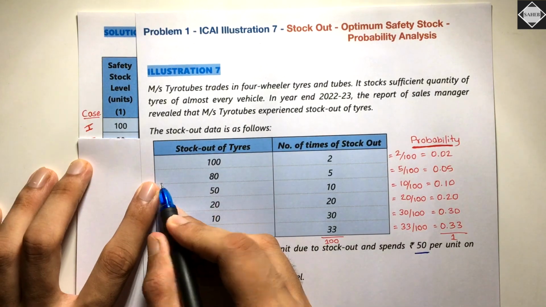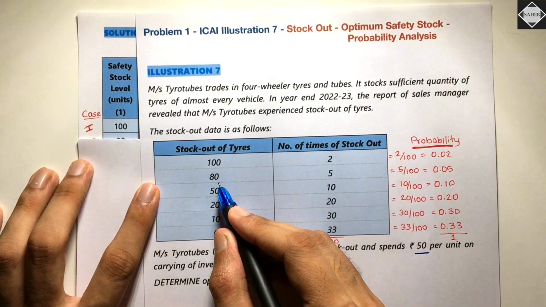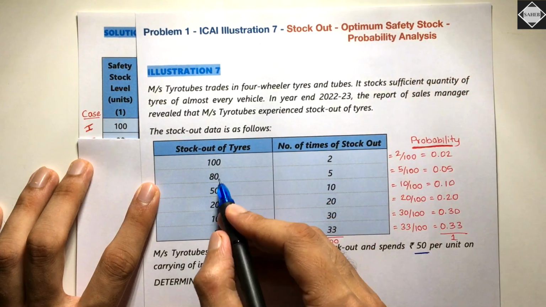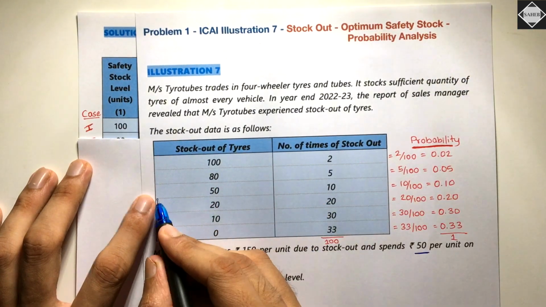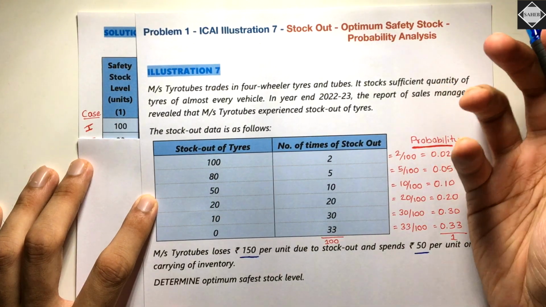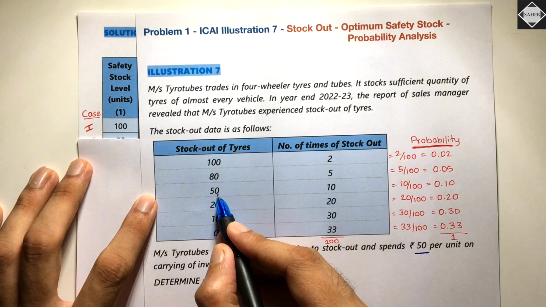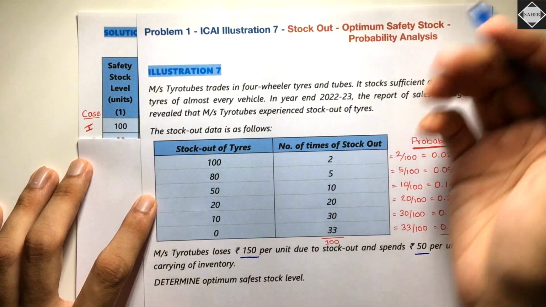What about the second scenario? If we get a demand of 80 units, will we be able to fulfill? Of course. We have 100 extra. We can fulfill the second scenario also. Let's say third scenario, 50 demand is there. We have 100 extra units kept with us, safety stock we have assumed 100. So yes, we can fulfill 50 also. We will still have 50 remaining with us.